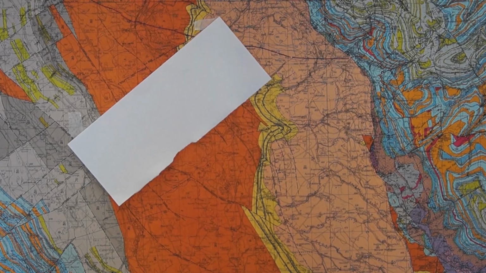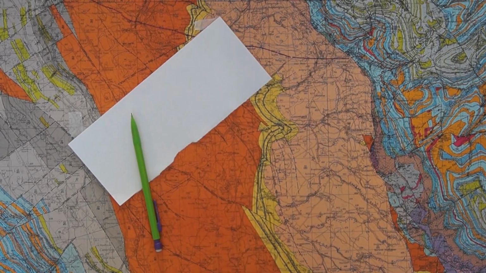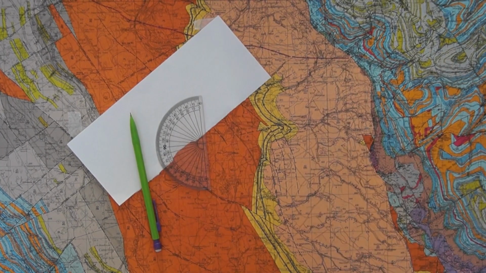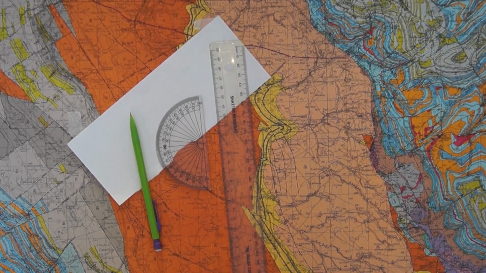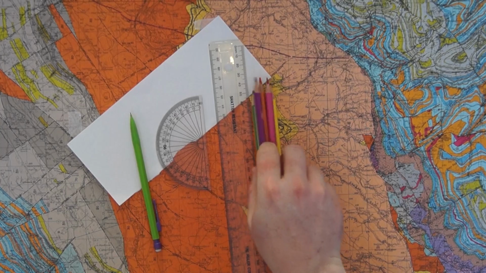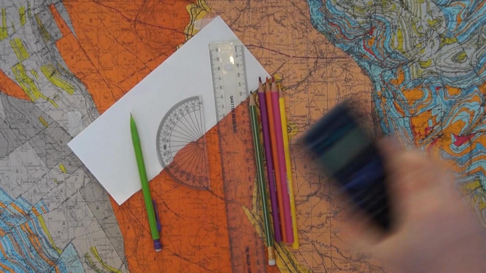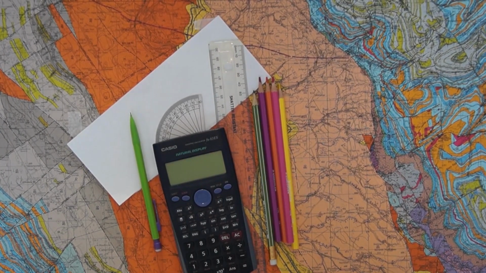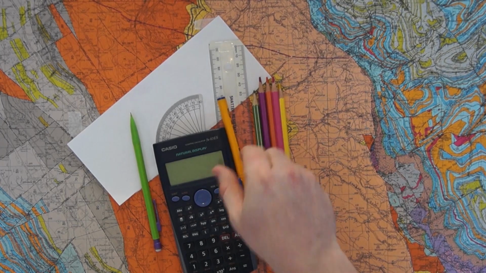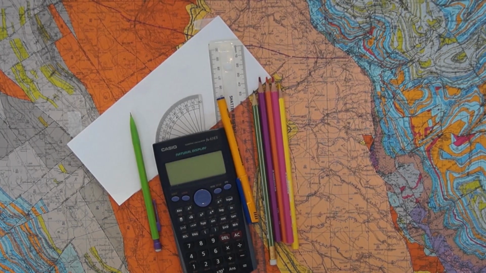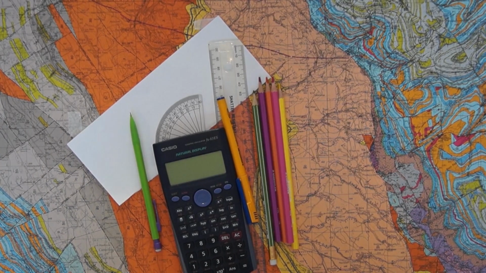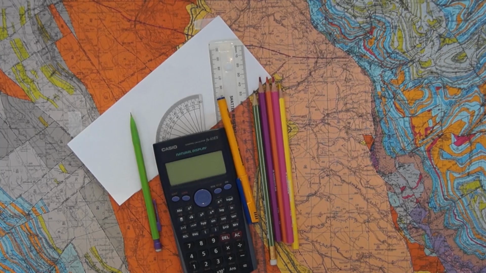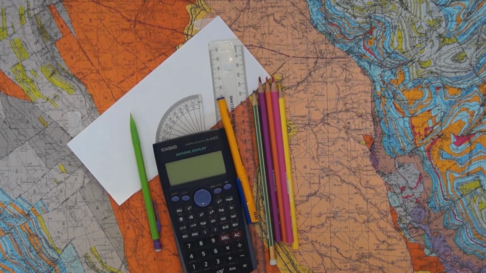I've got my tools ready. I've got my propelling pencil, my protractor, my ruler, a delightful range of colouring pencils, a calculator, and a pen to write myself some little notes as we go along. So if you want to get together your tools, then we can start drawing our cross section, and that'll help us finish up with our lab. Okay, see you in a second.